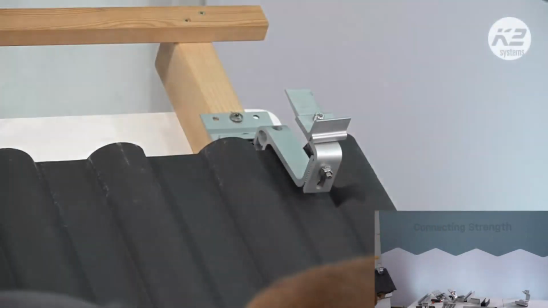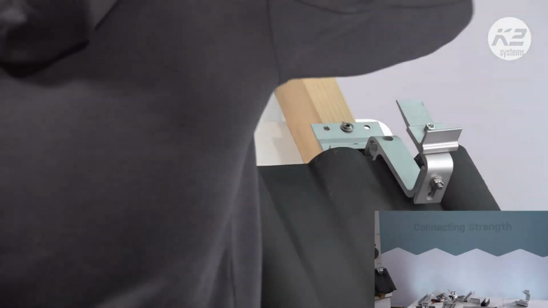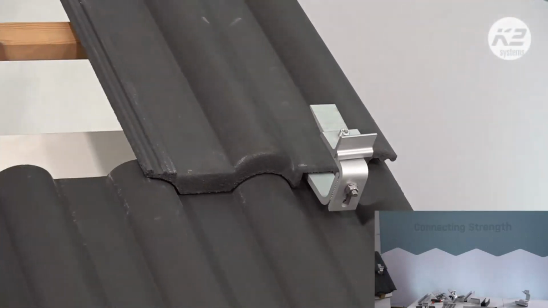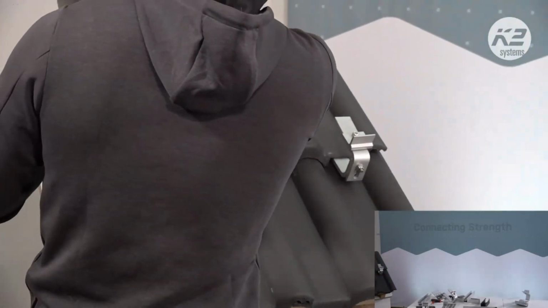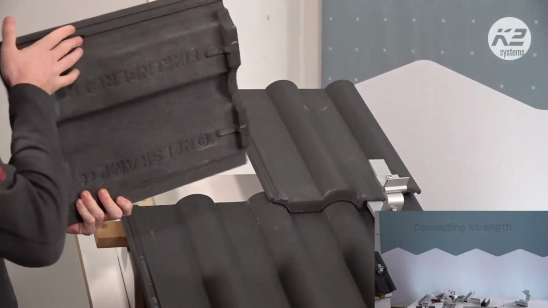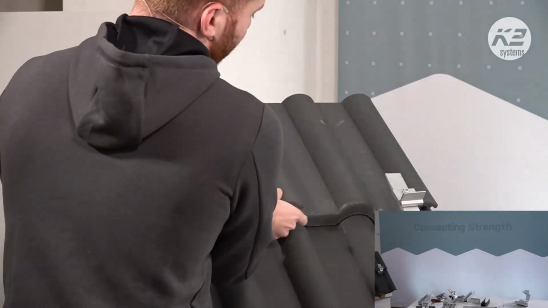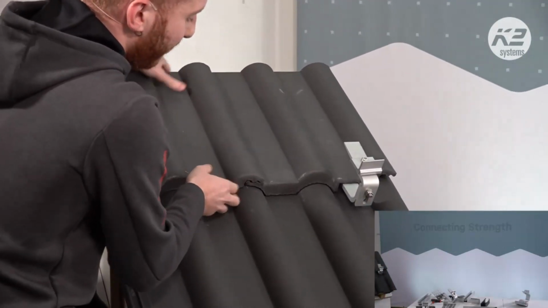Let me just place, for example, my other tiles. Let me start with this one. Okay, and let me place also the other one. I always have to check the channels here and place it to match the next one. I have to be sure that it's properly placed.